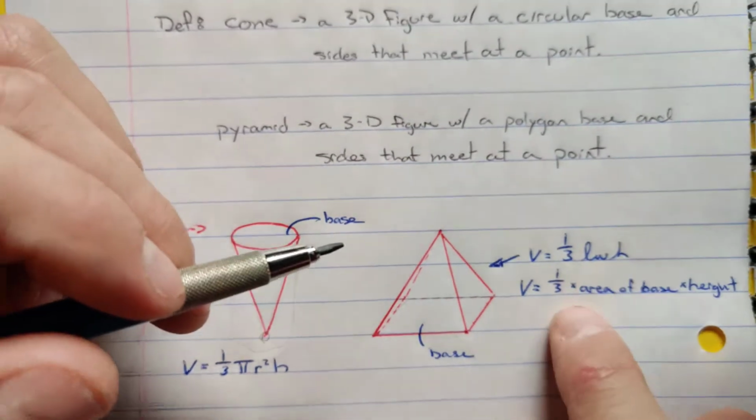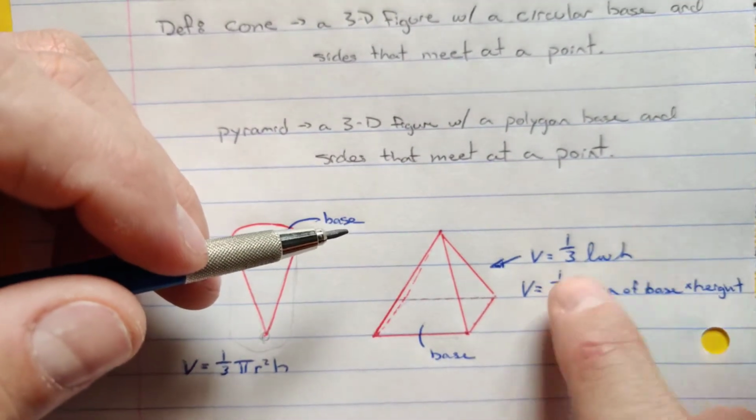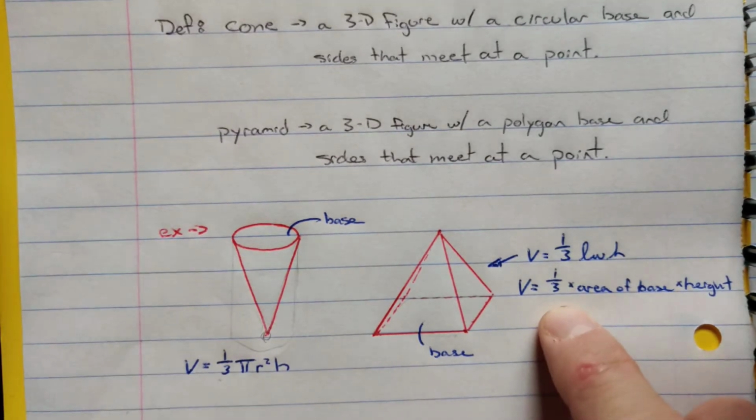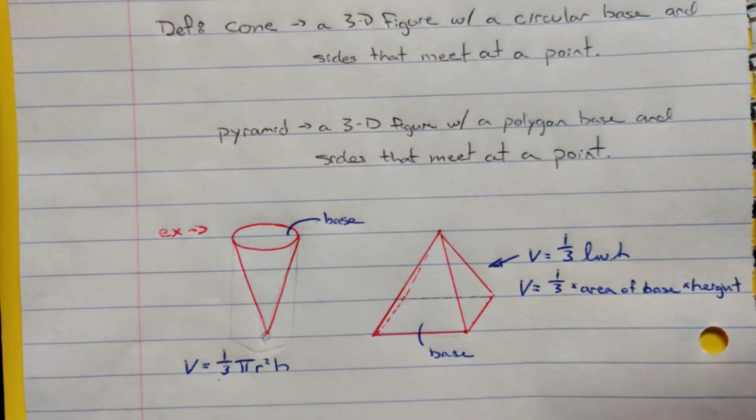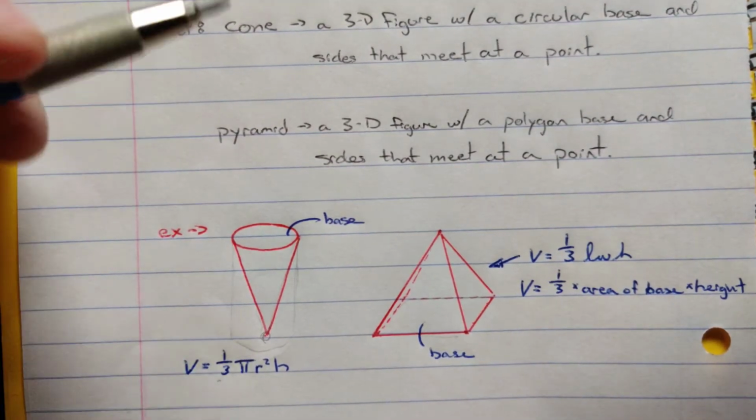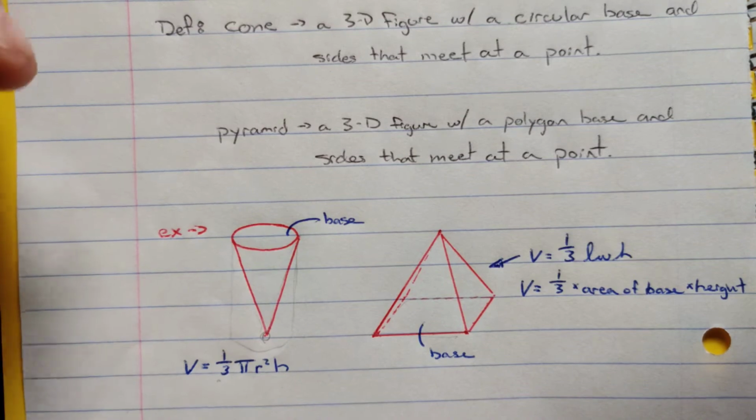But you'll see the formula, the area of the base times the height, but it's 1/3 of the other formula. So you have just a 1/3 stuck in front of these when we're doing them.